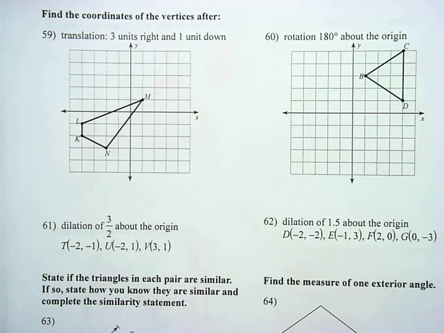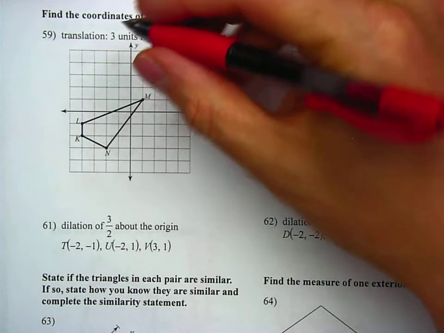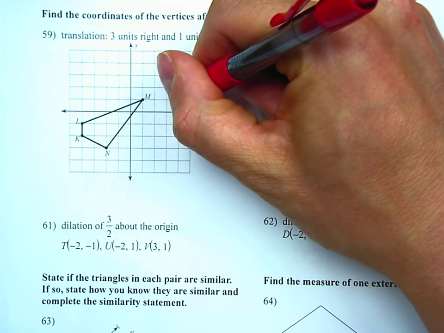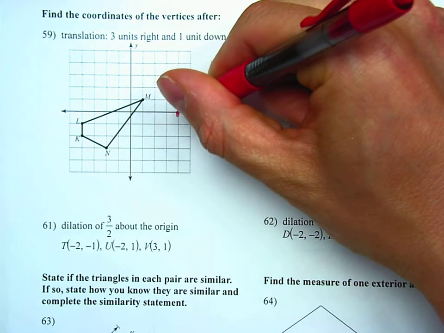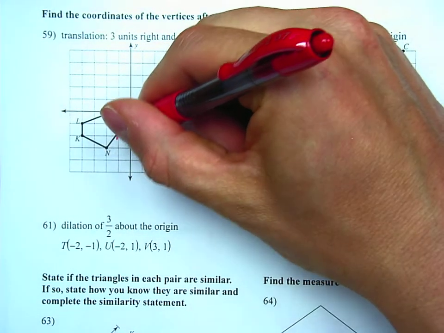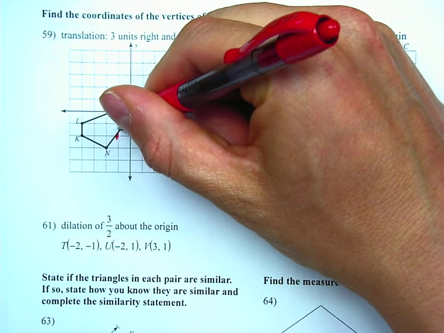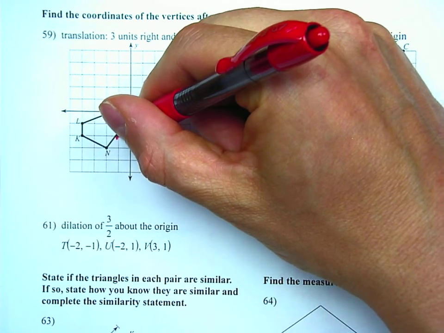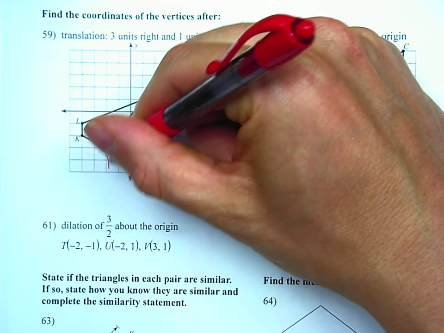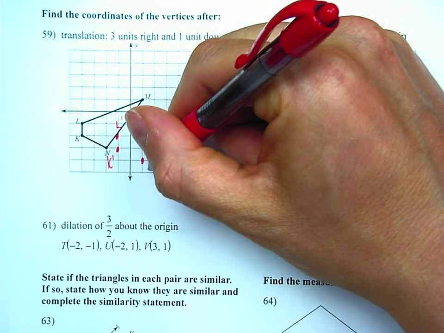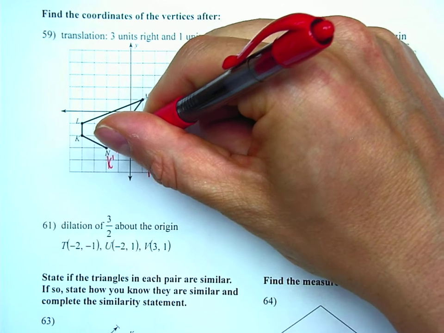So, find the coordinates of the vertices. Translations, 3 units right and 1 unit down. So I'm going to move everything 3 to the right, 1, 2, 3, 1 unit down. So there's the image of M. 3 to the right, 1 unit down. There's the image of L. 3 to the right, 1 unit down. There's the image of K. 3 to the right, 1 unit down. There's the image of N. So these are my 4 images.